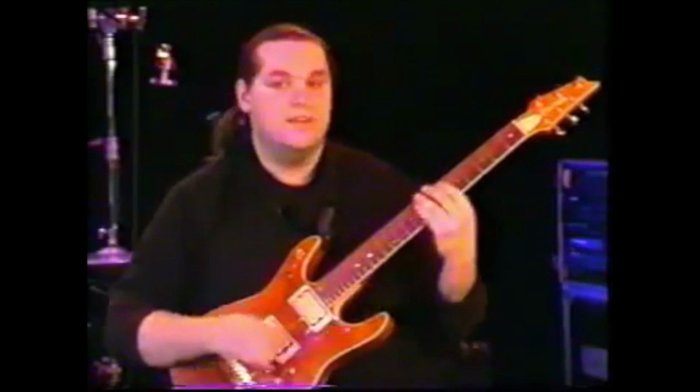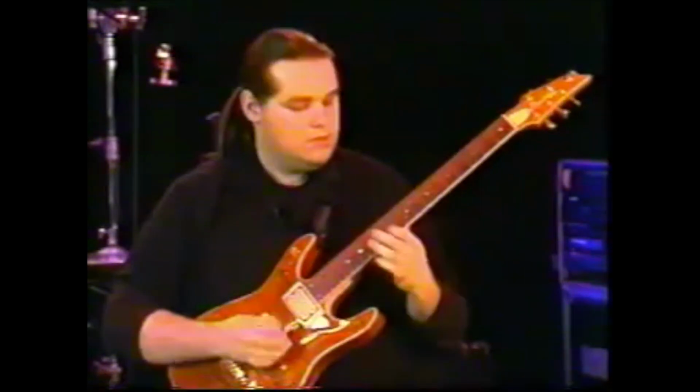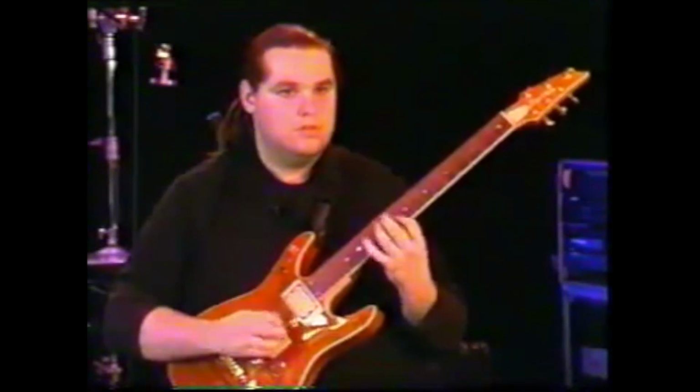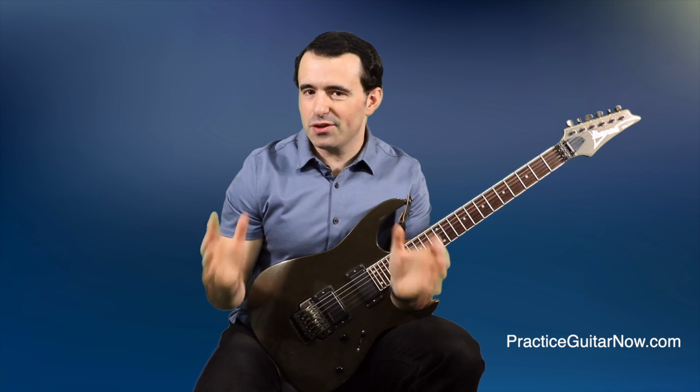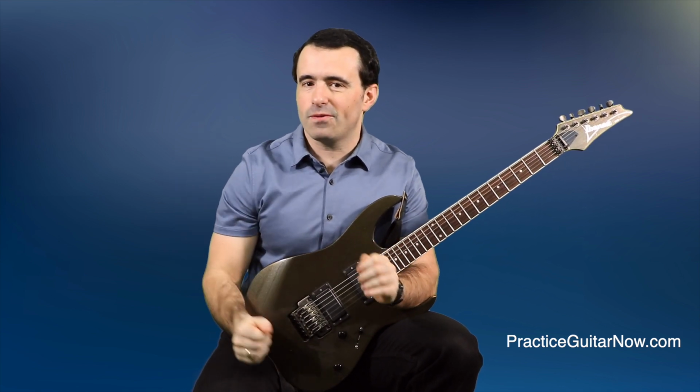The one specific similarity I'm talking about has nothing to do with what the hands are doing or what the lick is or even how they're playing it. It has everything to do with what's happening in the guitar player's face. Did you get it? Did you figure out the similarity? If you think you did, comment below with your best guess before I tell you the answer.